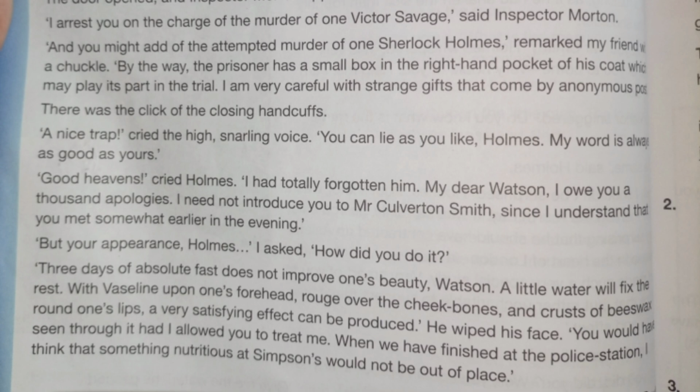Now, when he asked this question, how did you manage to act like this? So Holmes replied that I applied Vaseline upon my forehead, I applied rouge over the cheekbones, meaning the red powder, and the crust of beeswax around my lips, and I fasted for 3 days to do this act, to look weak, to look gaunt.